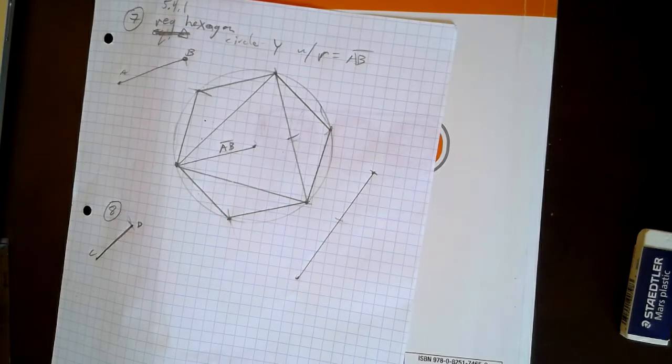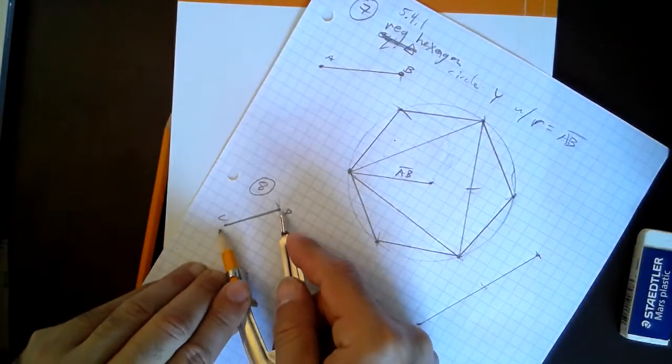I'm gonna just do it. Okay, so my compass pencil broke here. It may not work, but let's see. All right, let's go and make our radius. Boom.